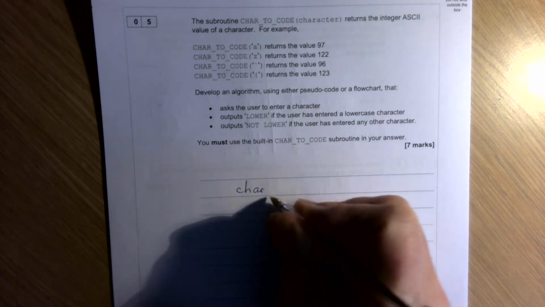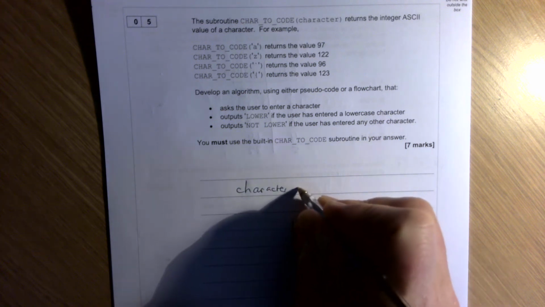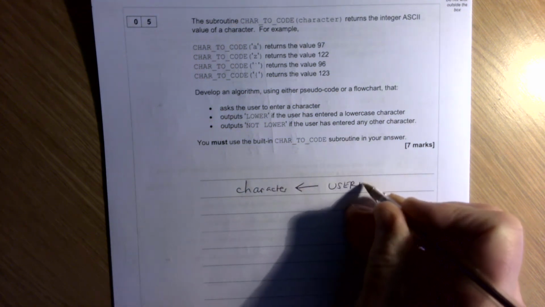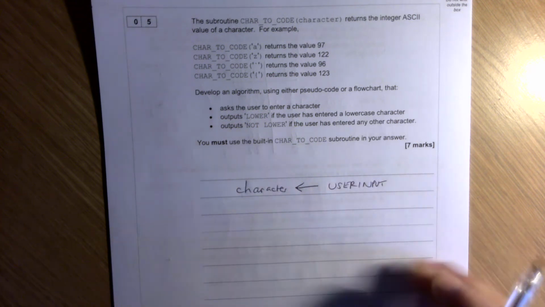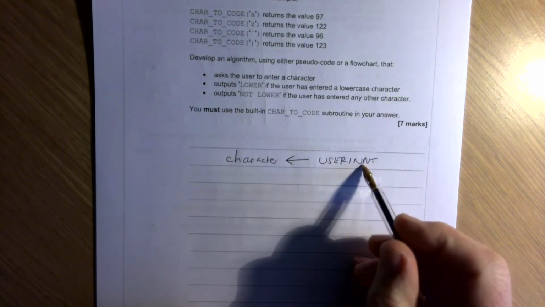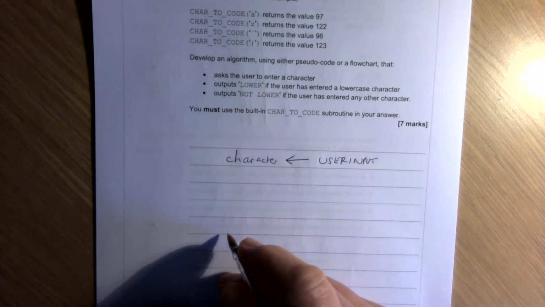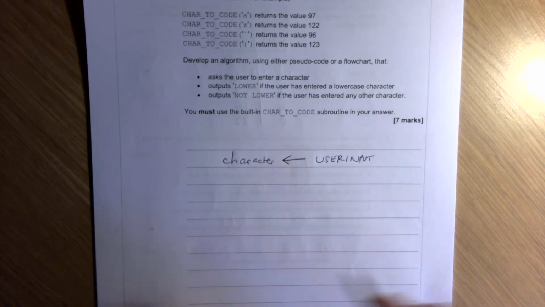So I'm going to call it character. There's a good name for a variable if we want a character, isn't there? We're going to assign that from a user input. There you go, straight away. I think if I remember rightly from the mark scheme, there's 2 marks. One for using a user input and a second one for putting it into a suitable variable. Now we've got to make a decision about that.